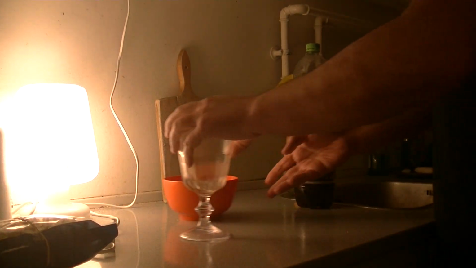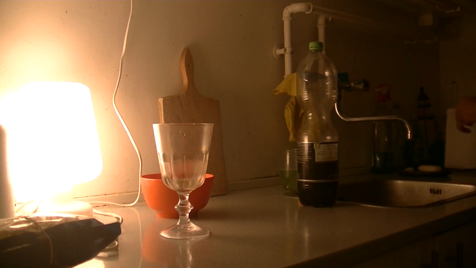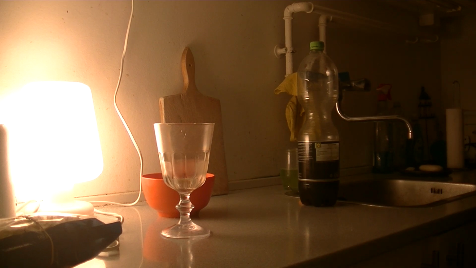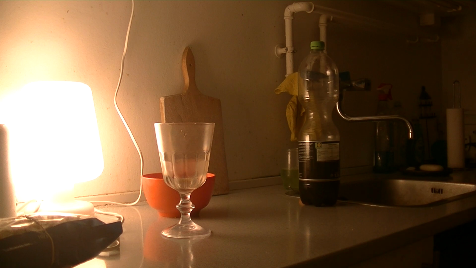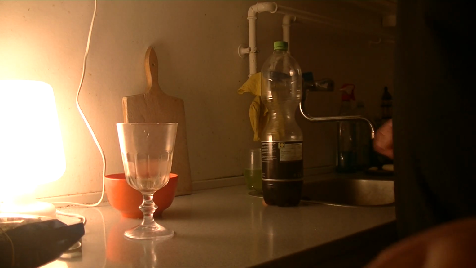I need to go to the bathroom. I need to clean this. I had to clean my nose because my nose is always dripping. I'm always sneezing and I'm always thirsty.